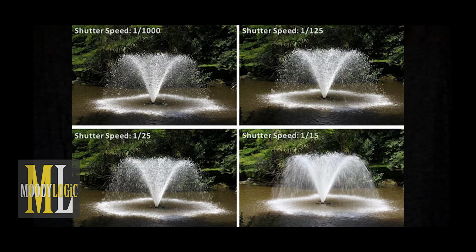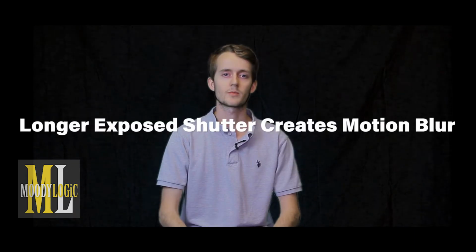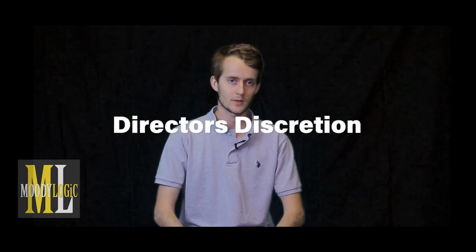Now, if you wanted to have a longer exposure with the shutter speed, that could be useful in possibly like a dream sequence or something else. It is up to your vision to decide.